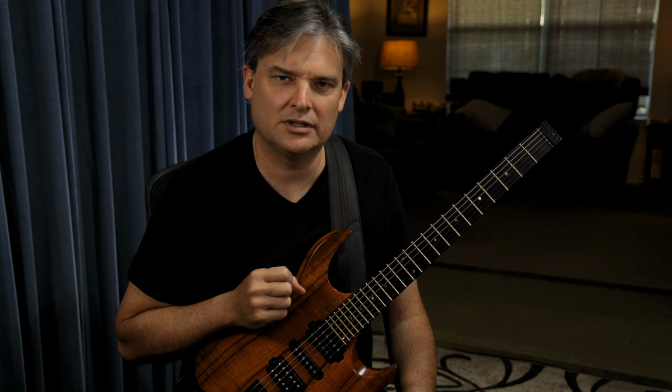I'd like to share with you a concept that I use to do just that, to broaden my scope of the fretboard. So one of the ways you can do that is if we take this 8-note motif, like this, and we're going to take that motif and move it around the scale, and I'm going to show you how we're going to do that.